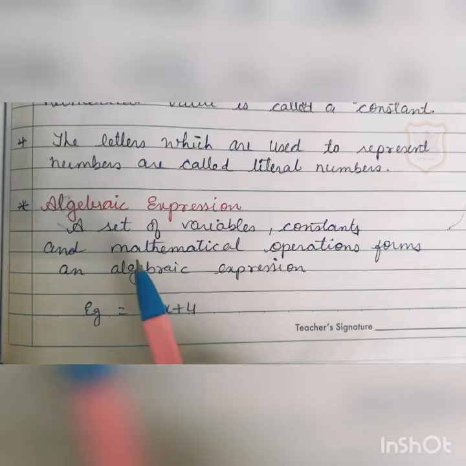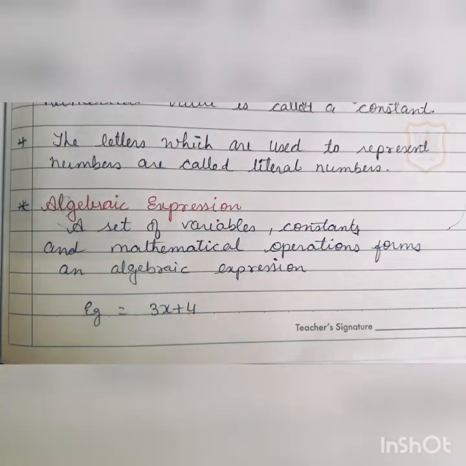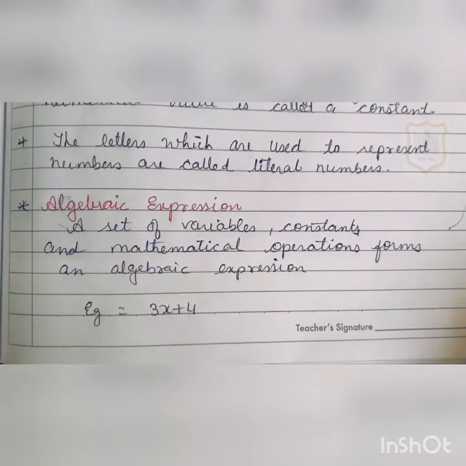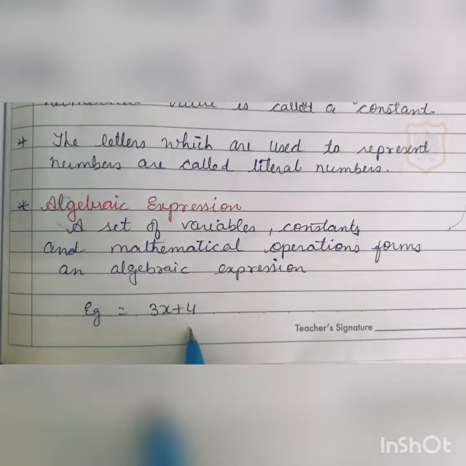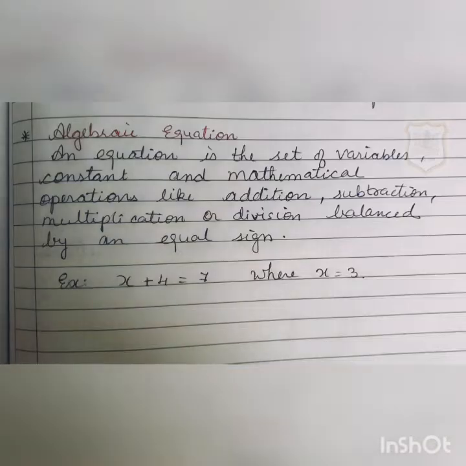For example, 3x plus 4. So here 3 is the constant, x is the variable, plus 4 again is a constant. So this is the example. Now if we write only 3x plus 4, we don't get any equation. It is just an expression.